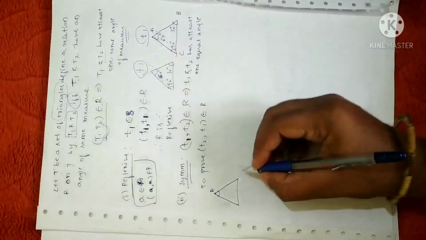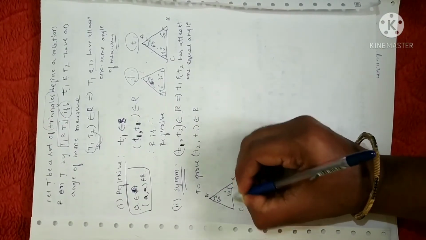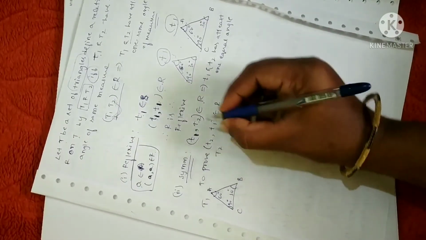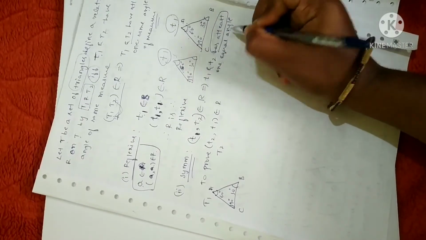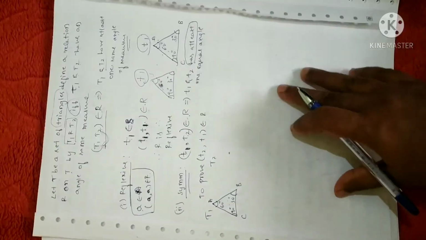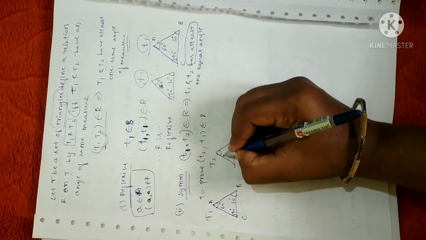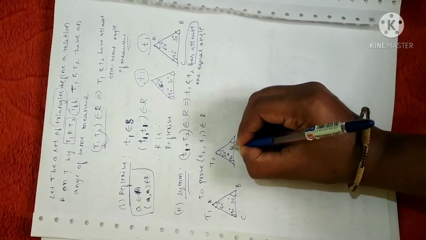Now let me take two triangles, T1 and T2. Let me take the same triangle ABC with measurements 60 degrees, 30 degrees and 90 degrees. I have taken triangle 1 and I should take triangle 2 in such a way that there is at least one equal angle between them. That is the meaning of (T1, T2) belongs to R. Now let me take triangle 2 with 30, 70 and this should be 80.